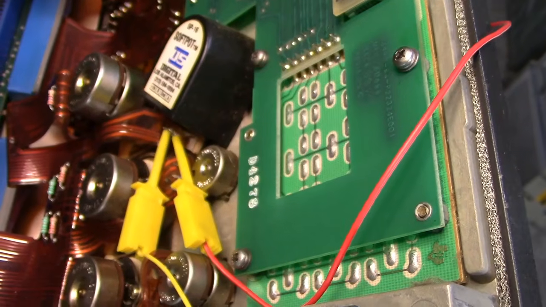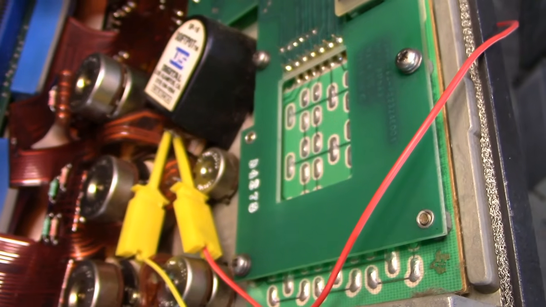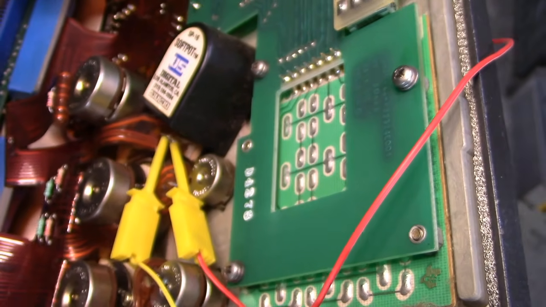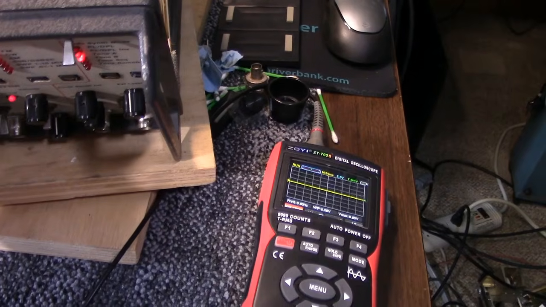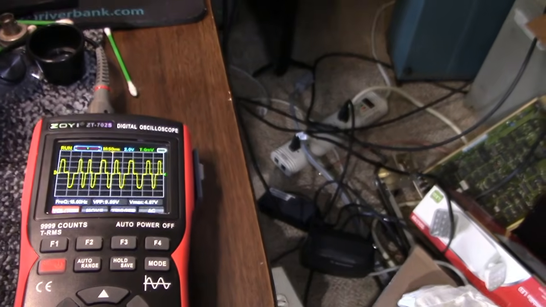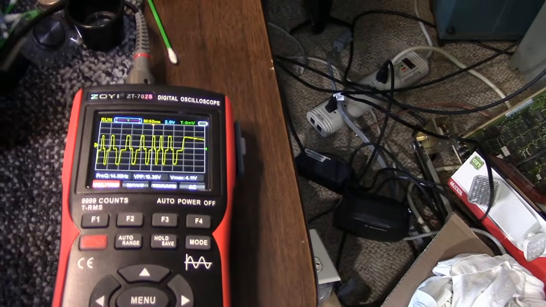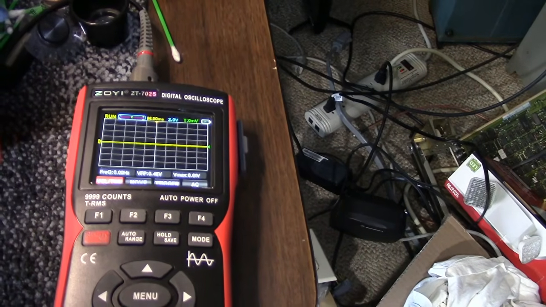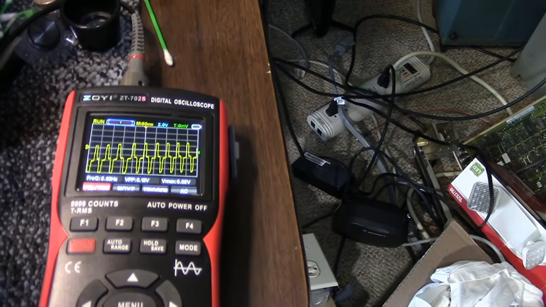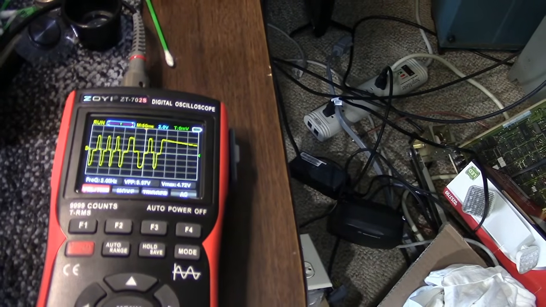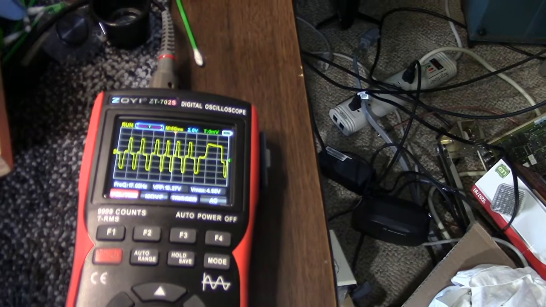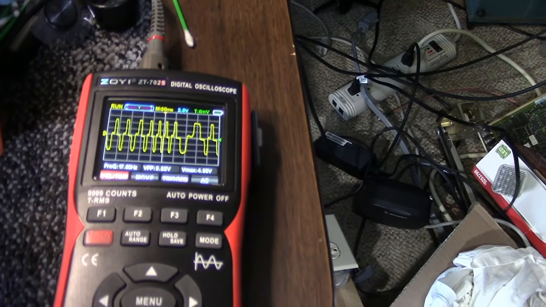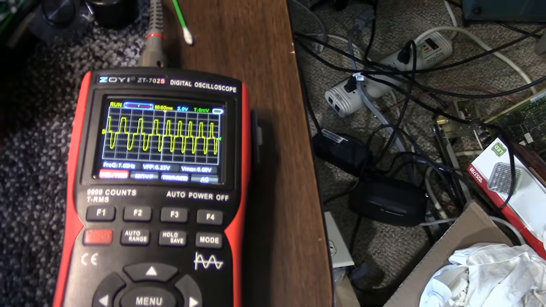I got the scope on pins A and B of the optical encoder here, and I'm going to turn the scan, and here you can see the pulses produced. This is direct output from the optical encoder. Here's counterclockwise, and I'll stop, and here's clockwise. So you can see it's feeding the pulses now in both directions.